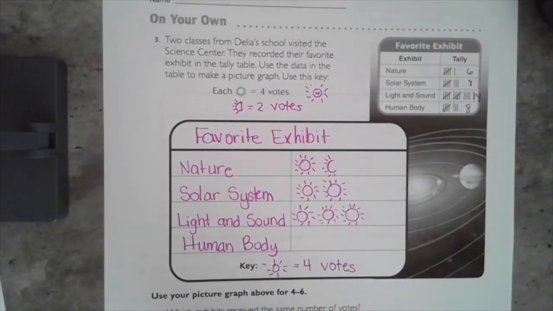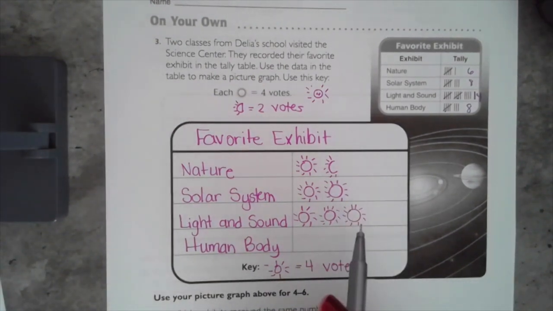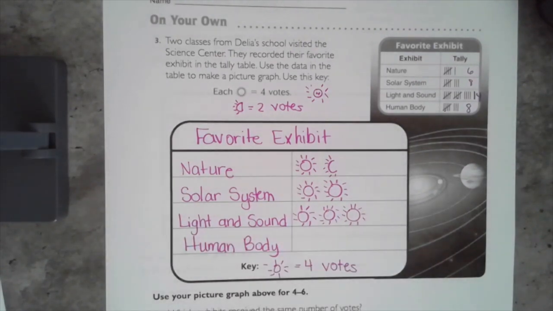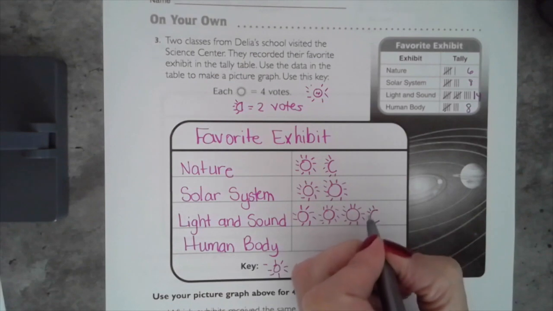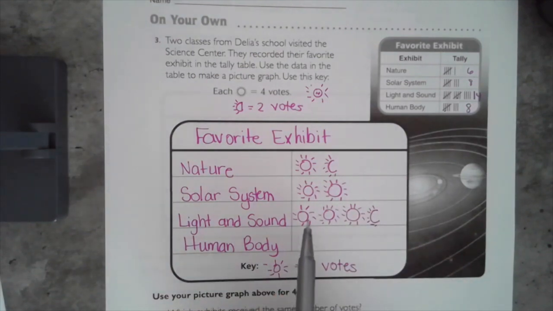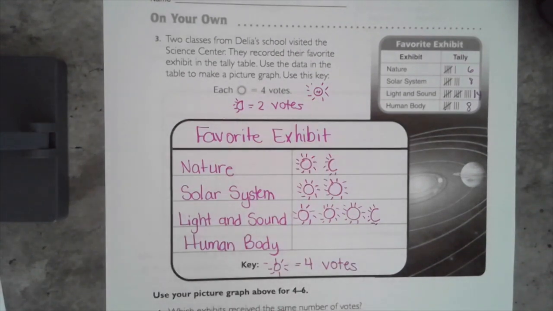Now let's pause here because 8 plus 4 is 12. Now if we add 12 plus 4, that's 16. That's too many. We only need 2 more because we've got 12 here, right? So we need to draw half a sunshine. Okay, let me count it and make sure I'm right. 4, 8, 12, 13, 14. Okay, so yeah, I'm right.